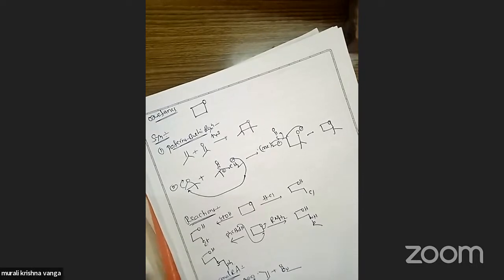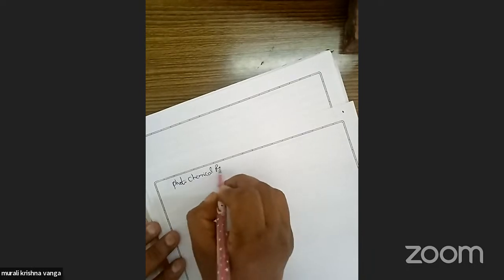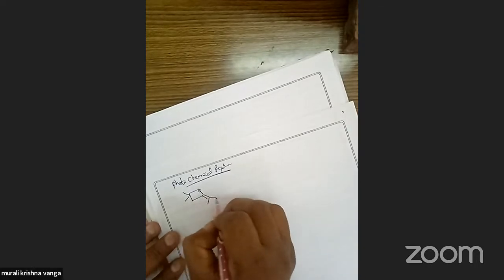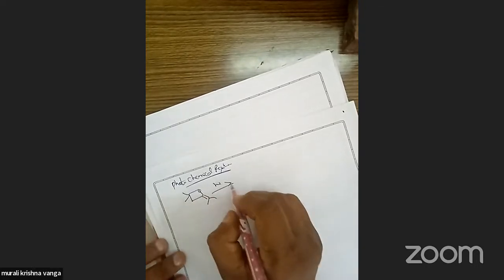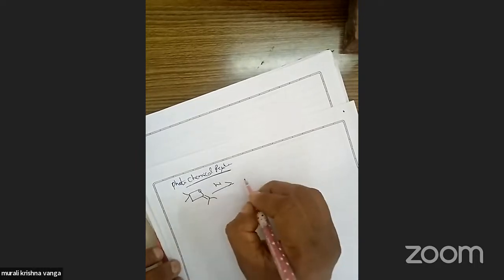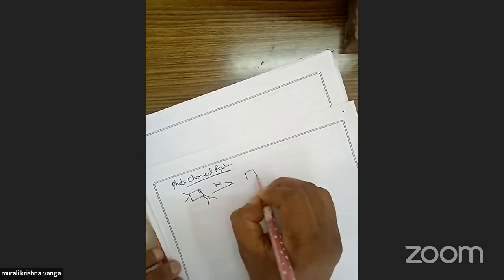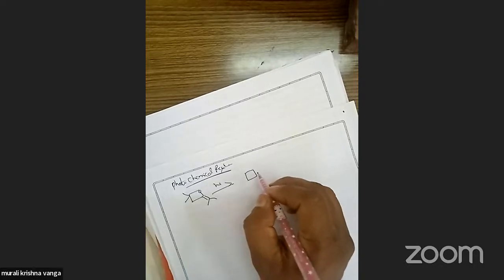Next one is the rearrangement reaction, the photochemical reaction. In the presence of sunlight and photosensitizers, oxetane converts into four-membered cyclobutanone.